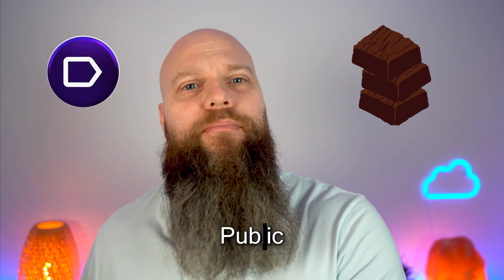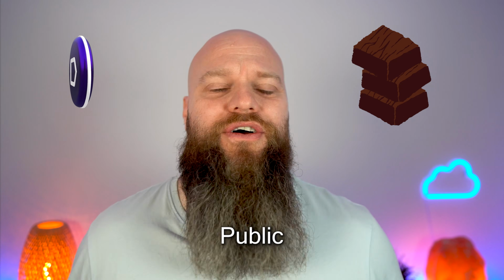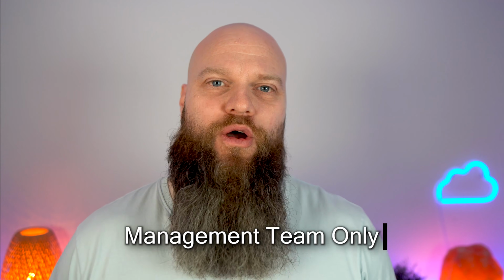So with a chocolate brownie recipe, why don't you attach a virtual label, a sensitivity label called public? Now, you're not bothered if this chocolate brownie recipe becomes public domain. You don't want to attach any security to it. There's nothing sensitive. But for your second document, you do want security. So why don't we attach a sensitivity label called management team only?